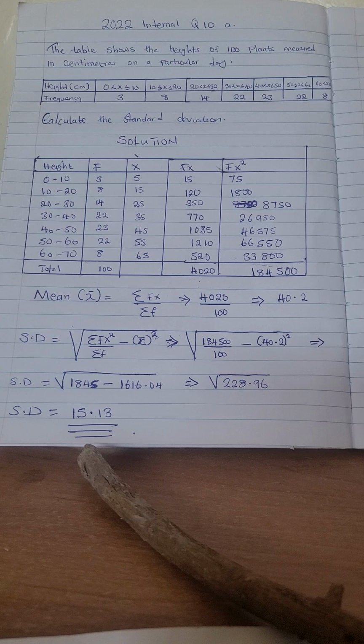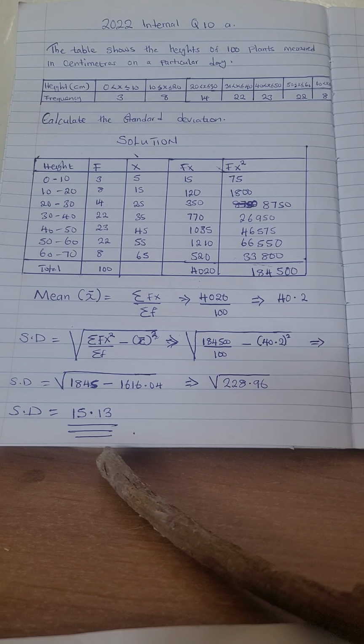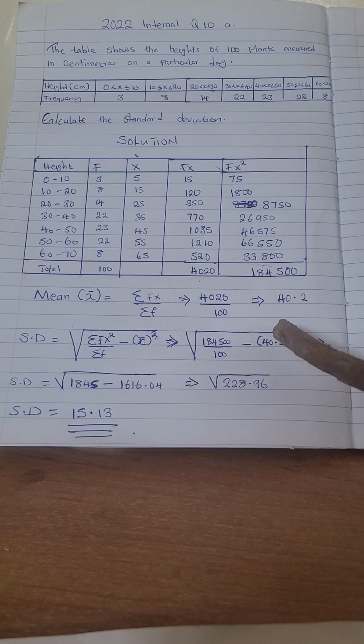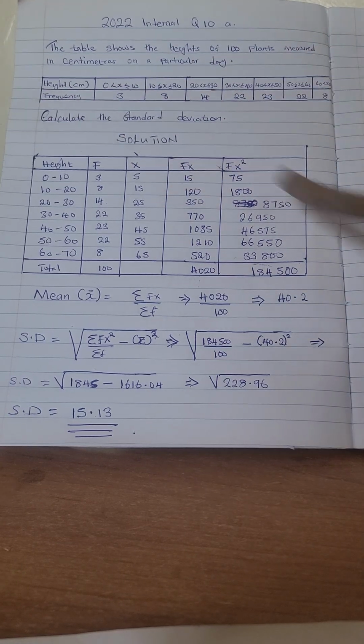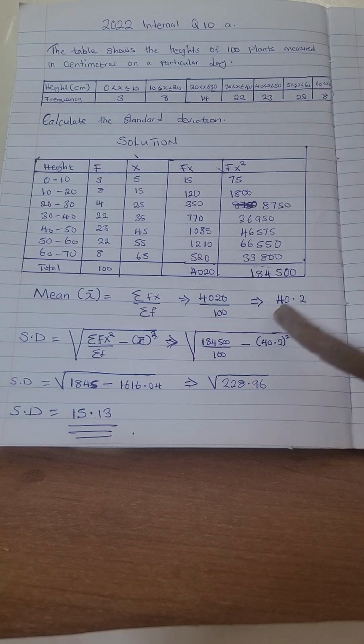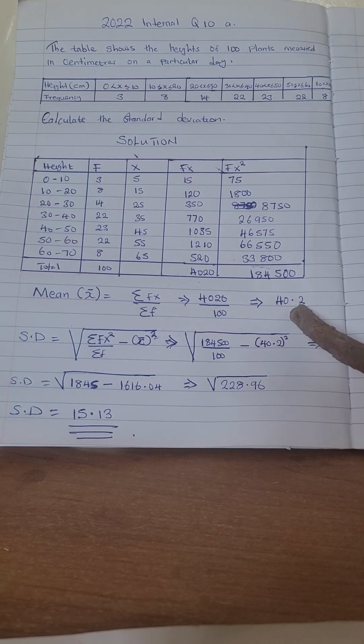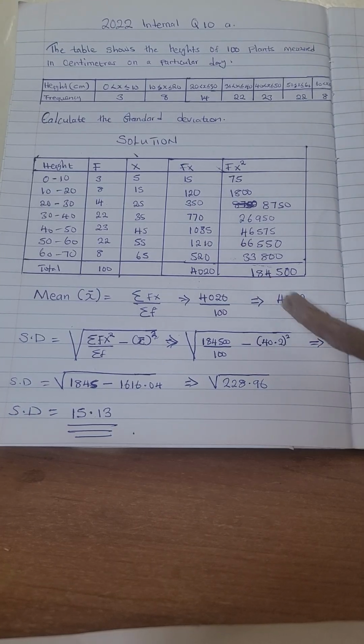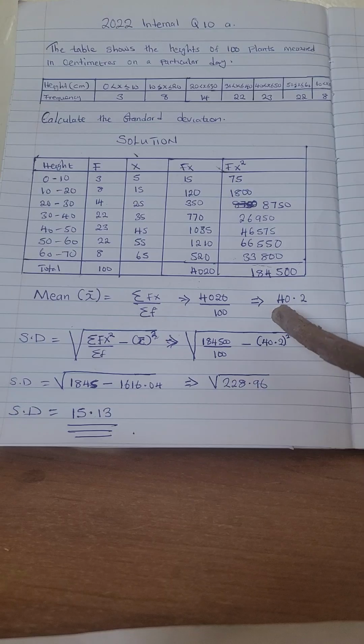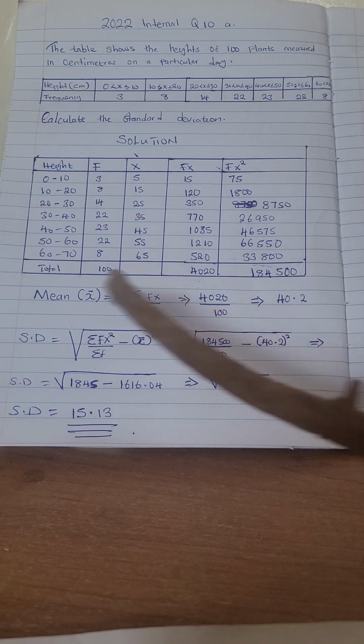I just want to make an emphasis. There are two common errors which a lot of learners make here. Number one, when the question says find the standard deviation, a lot of learners leave the question here. Please, this is not the standard deviation. This is the mean. You cannot find the standard deviation without finding the mean. Then the second one is on this square root.